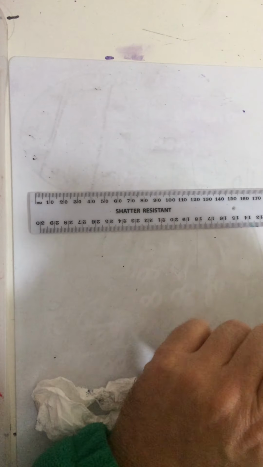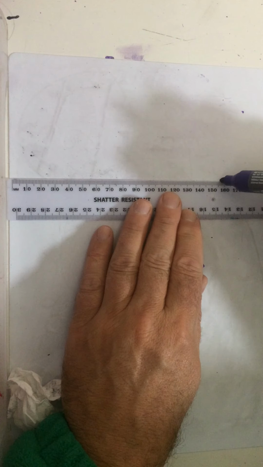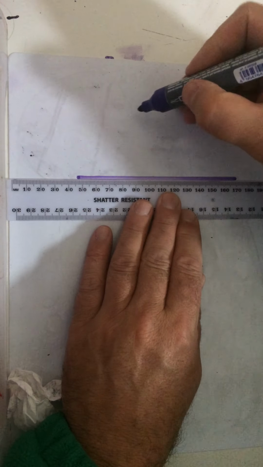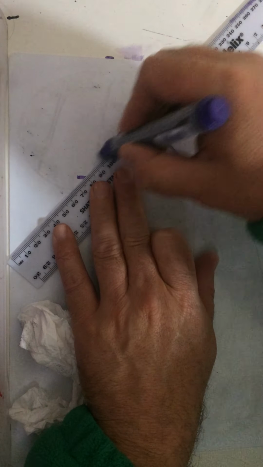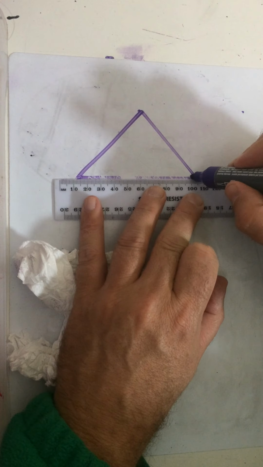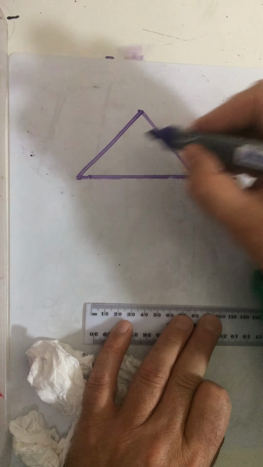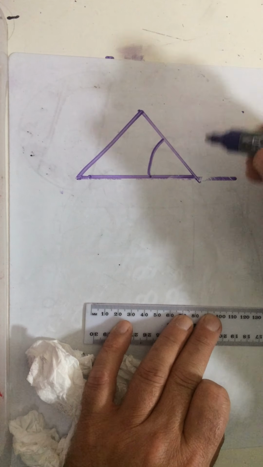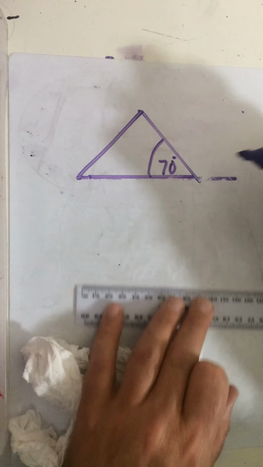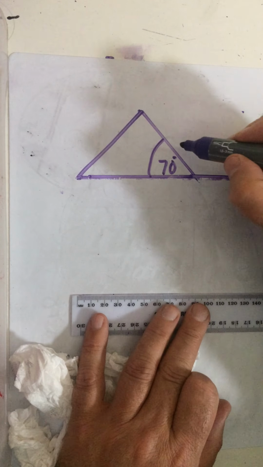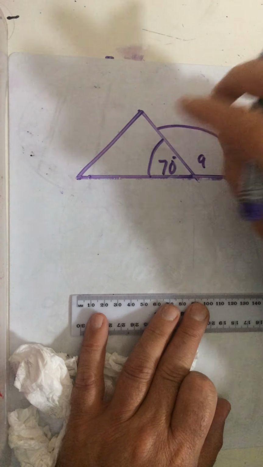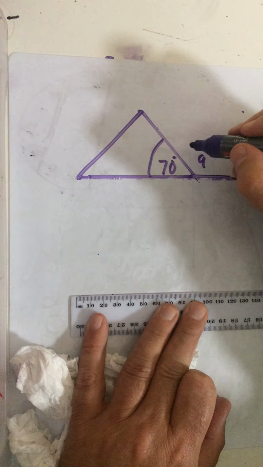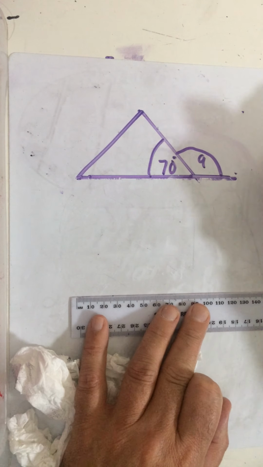Right, so we're going to start off by finding the exterior angle of a triangle. I'll just draw one. I won't be drawing all my triangles with a ruler because it can be a bit time consuming. So say, for example, this angle here is 70 degrees. From there, I can work out what this angle here, angle A, is.